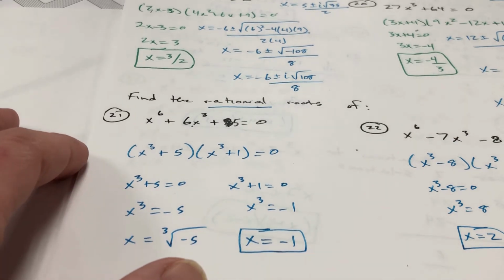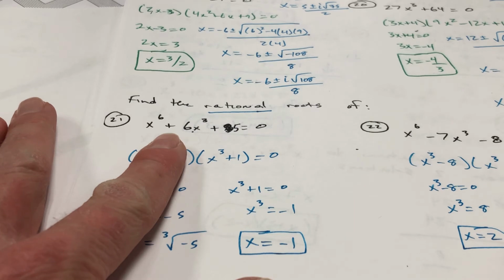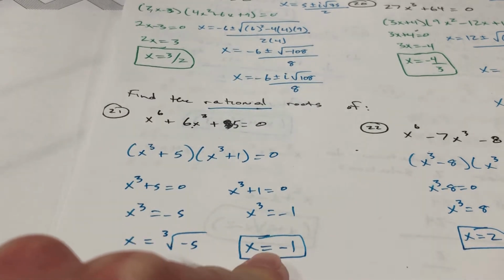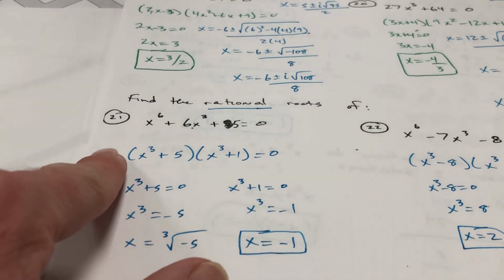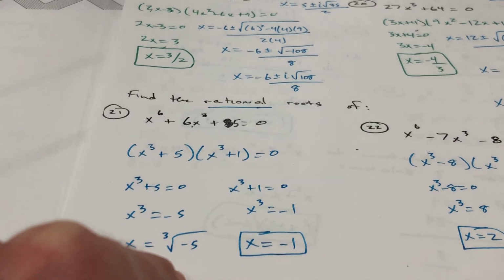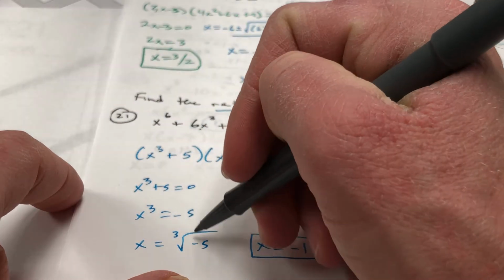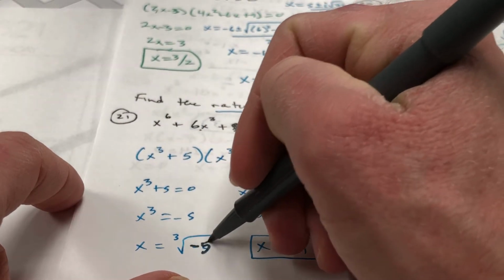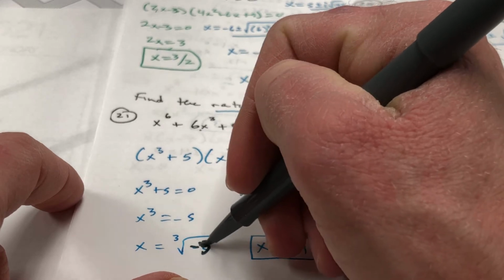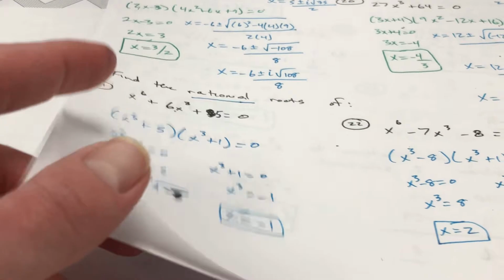It says rational roots. I set x to the third plus 1 equal to 0, and I get x equals negative 1, my one real and rational root there. Here I made a boo-boo. The cube root of negative 5, which is an answer because a negative times a negative is a negative. That's not rational, so I made a mistake there.